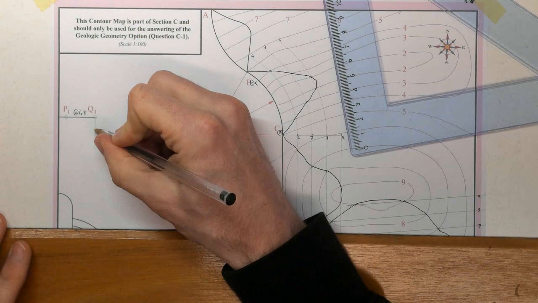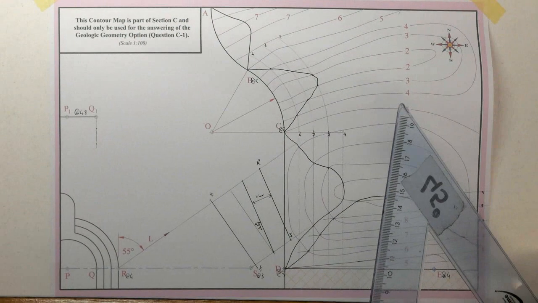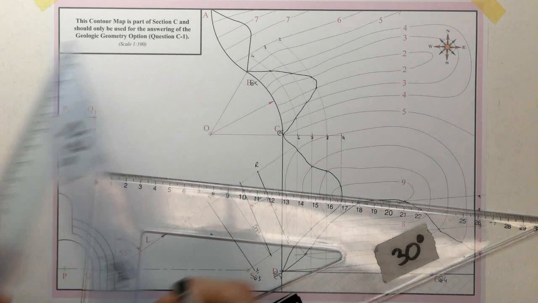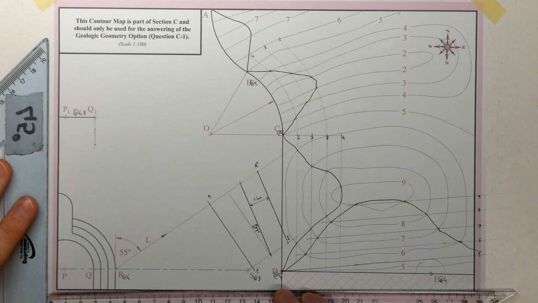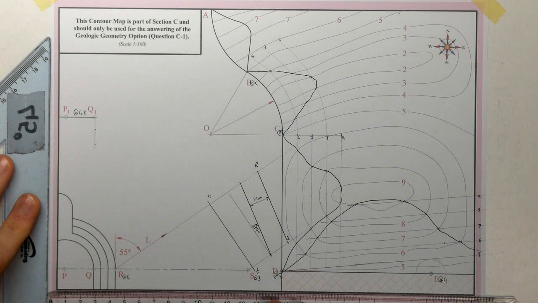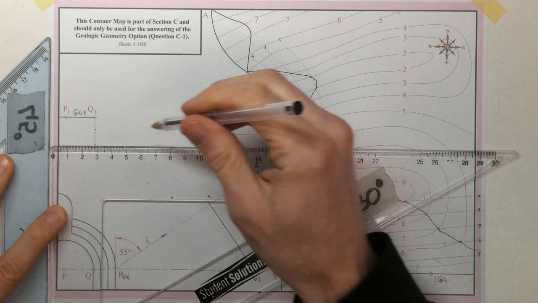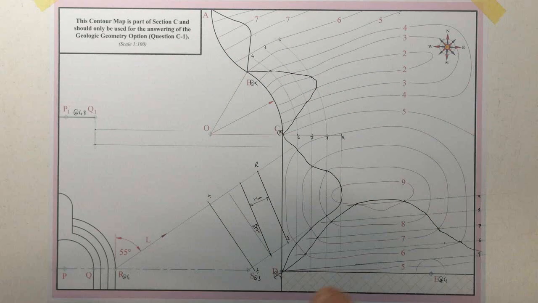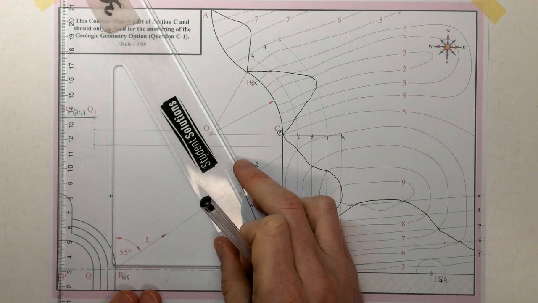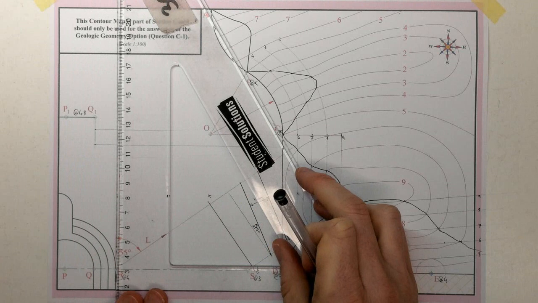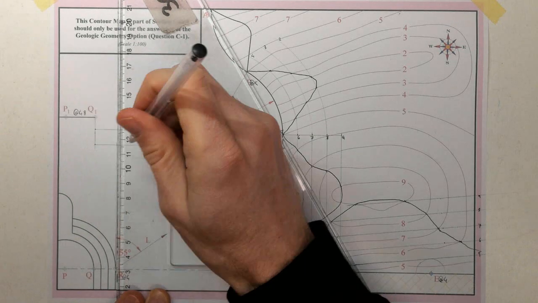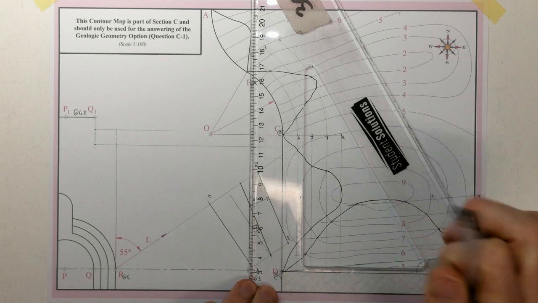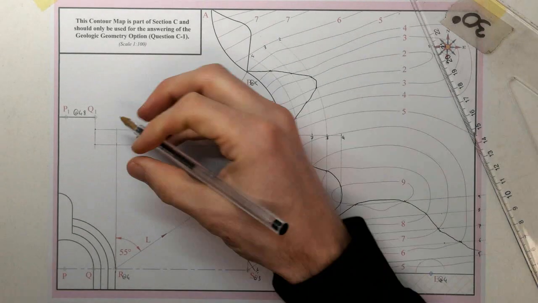So that's 4 and 3. Okay, so R straight up here to a height of 4 meters, S up to a height of 3 meters.